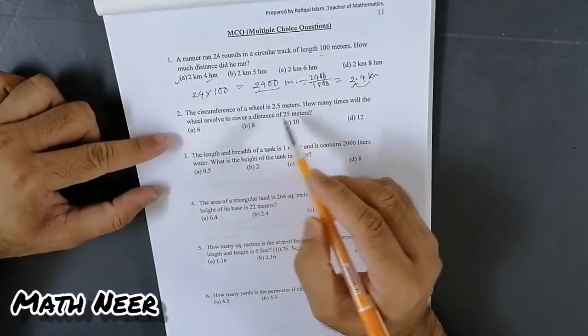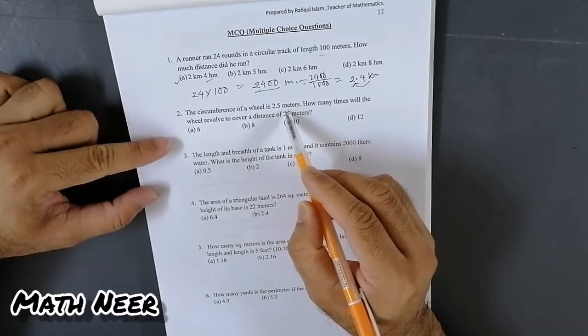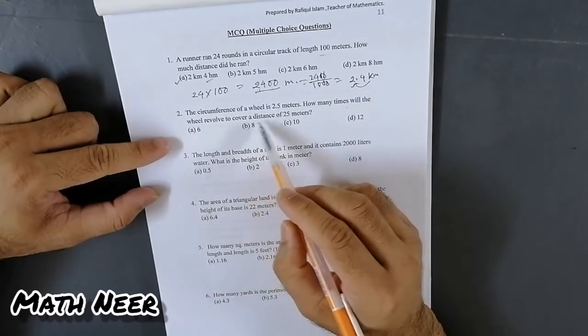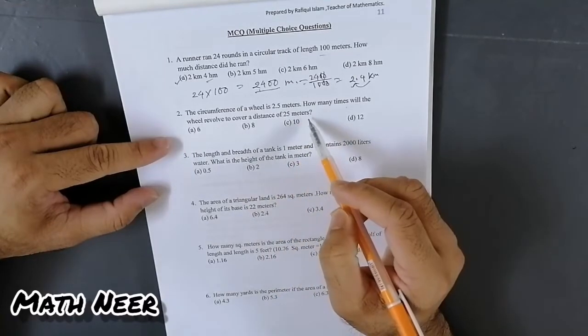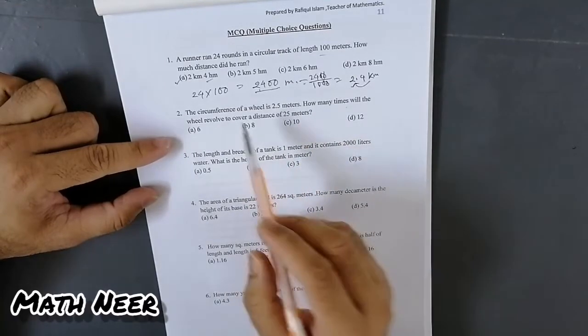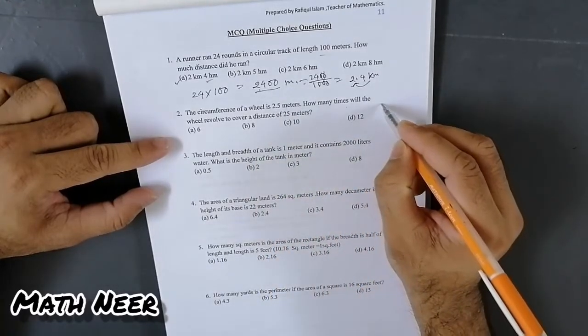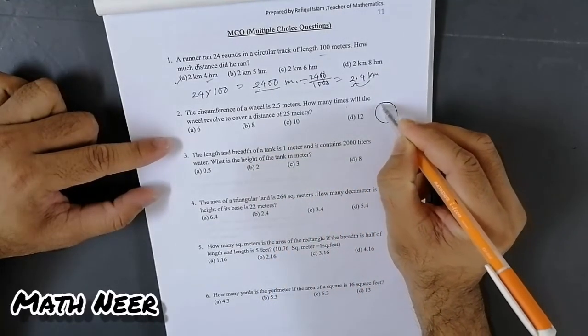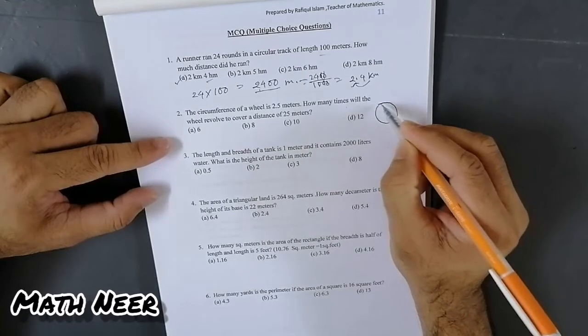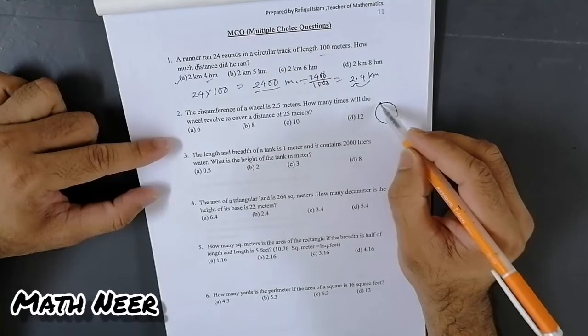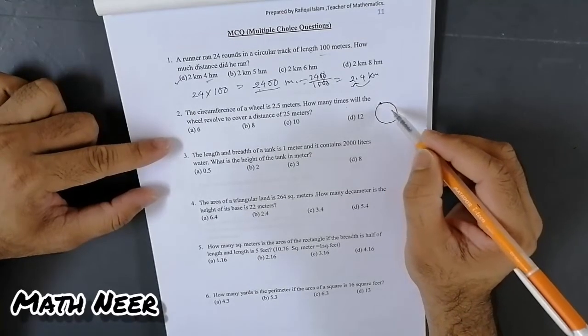The circumference of a wheel is 2.5 meters. How many times will the wheel revolve to cover a distance of 25 meters? Okay, circumference of the wheel is 2.5 meter. What is circumference? Outer side of the circle. Okay, so each wheel is circular shape.